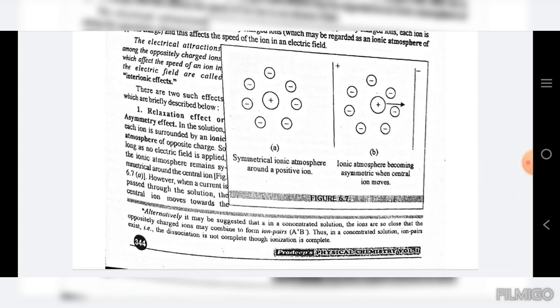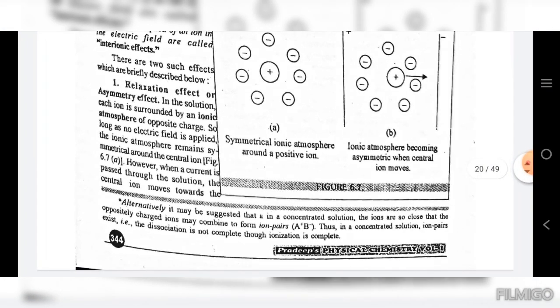The electrical attractions among the oppositely charged ions, which affect the speed of an ion in the electric field, are called interionic effects. There are two such effects, which are briefly described below. Relaxation effect or asymmetric effect: in the solution, each ion is surrounded by an ionic atmosphere of opposite charge. So long as no electric field is applied, the ionic atmosphere remains symmetrical around the central ion.